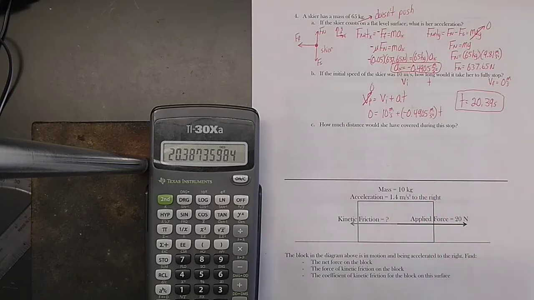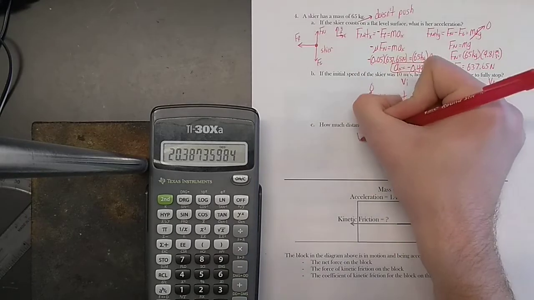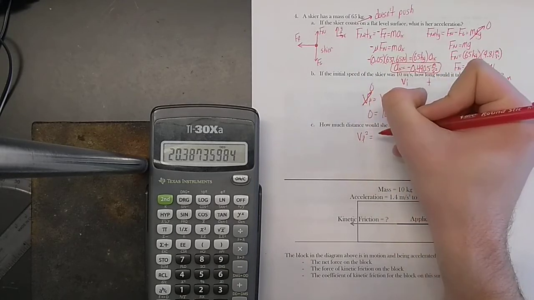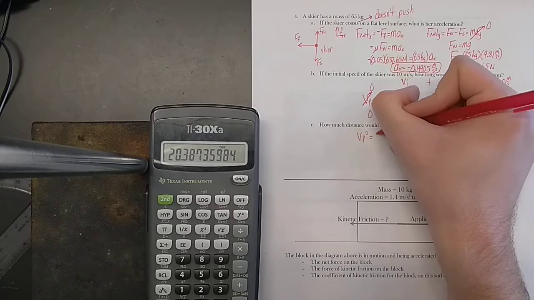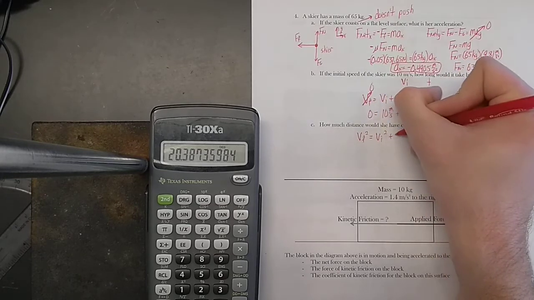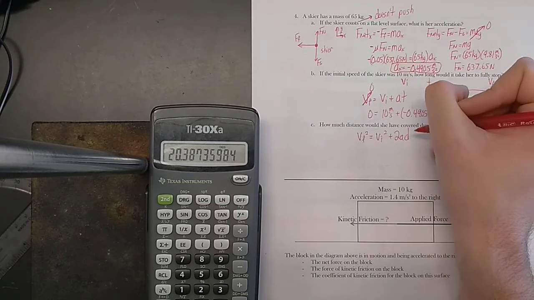You actually have an option for C. You could either use the D equals VIT plus 1/2 AT squared equation, or VF squared equals VI squared plus 2AD. I'm going to use the second one just because I know that will be easier. You can try using the first one, D equals VIT plus 1/2 AT squared, and see if it works out for you. You should get the exact same answer.